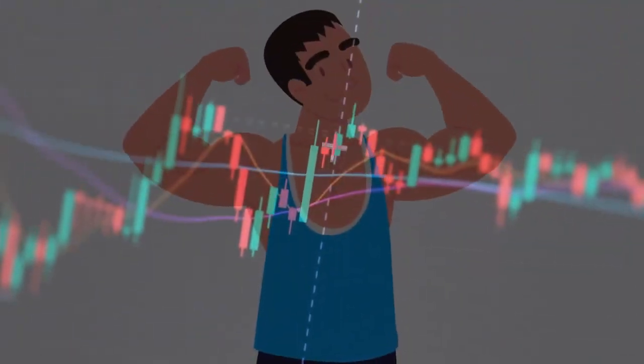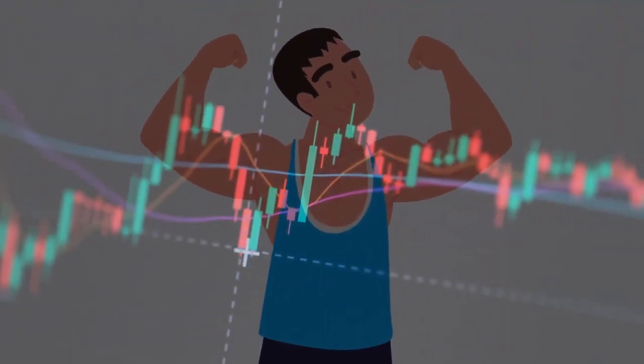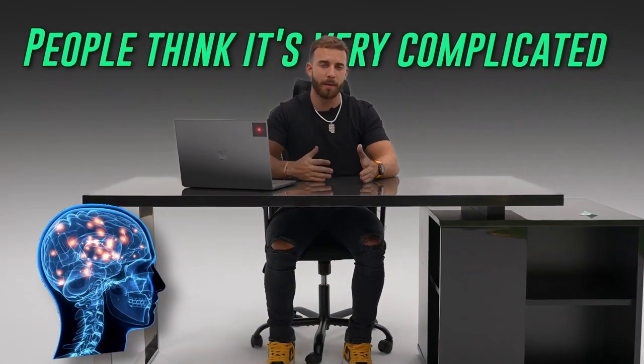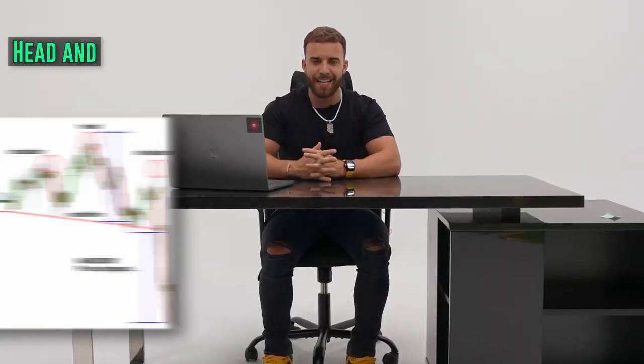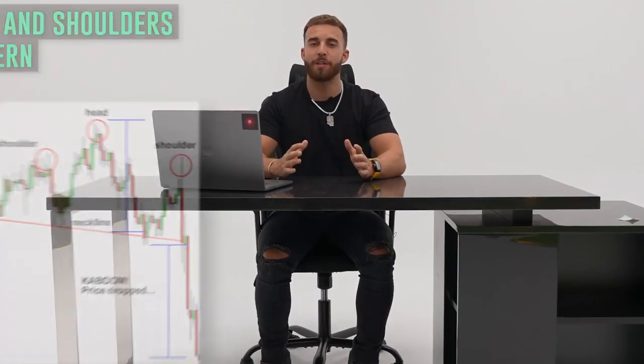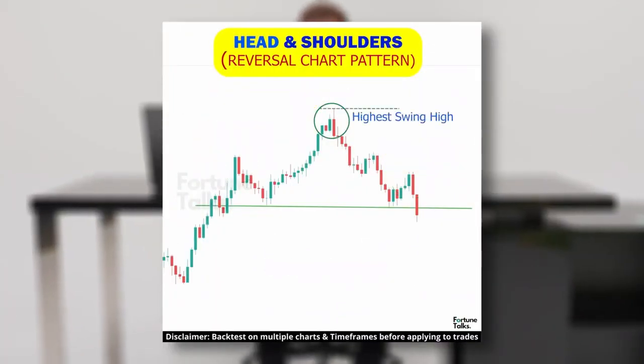Next, we have the most powerful reversal pattern, I believe, and it is the most overlooked in the market. People think it's very complicated, but it's actually very easy to see. And once you see it, it's almost like you can't unsee it. It's like Where's Waldo? As soon as you see Waldo on the map, you can't unsee it. It's the same thing with this next pattern, and it is called the head and shoulders pattern. Once you see it in the market, you can't unsee it. You're going to see it everywhere.